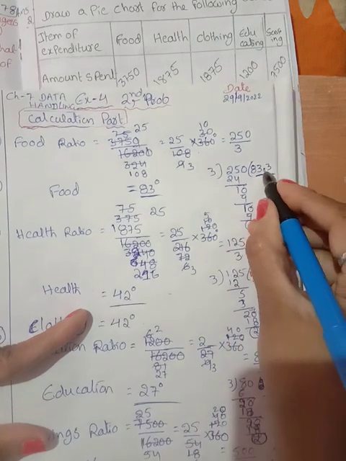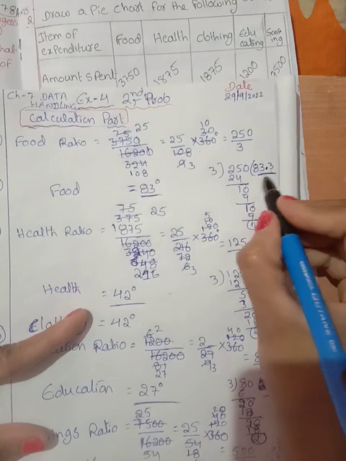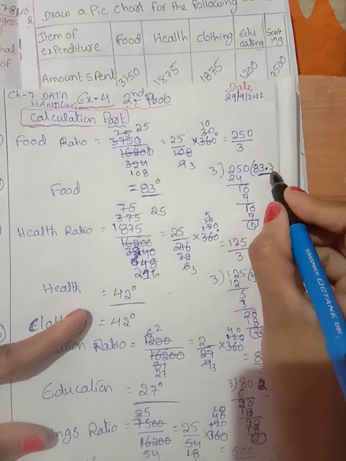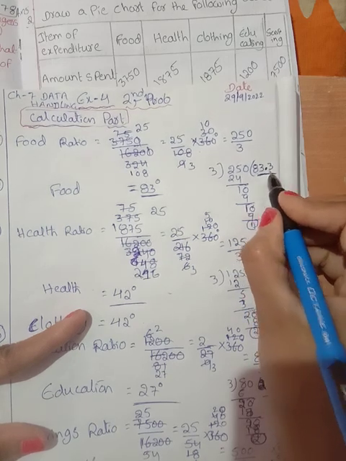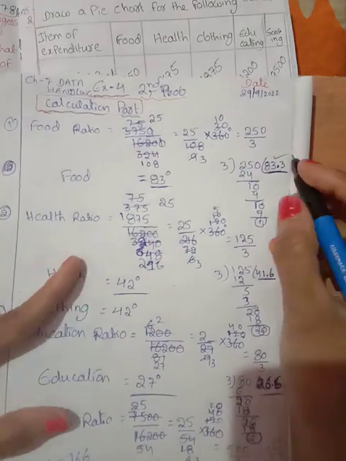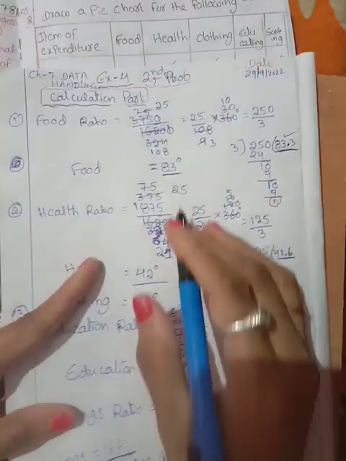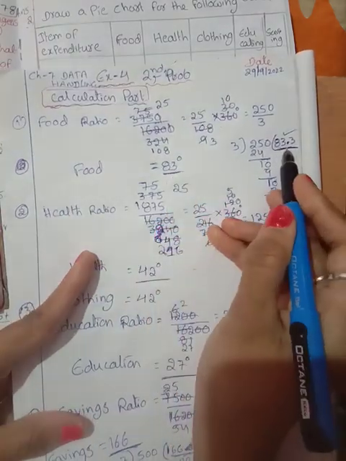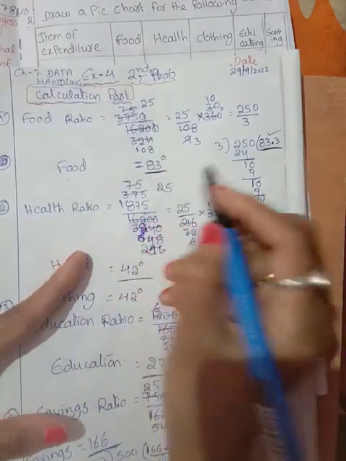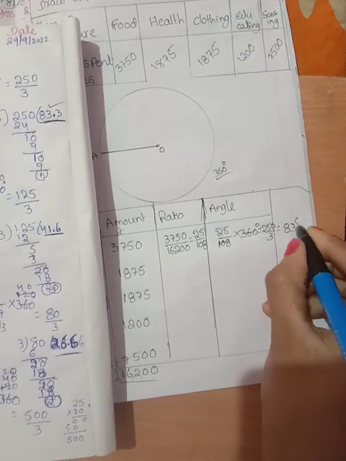So 0.3 means if it is 5 or above, 5 or 6 or 7 above, you can add one more before the decimal point. So here it is only 3, so you take the angle as 83 only. Here, after the point, if it is 5, 6, 7, 8 you take one more, but here it is only 0.3. So you take only 83 angles. Food equals 83 angles.